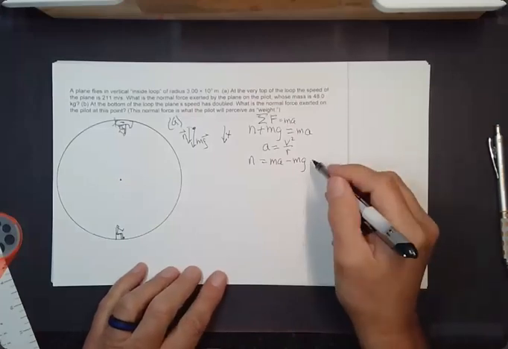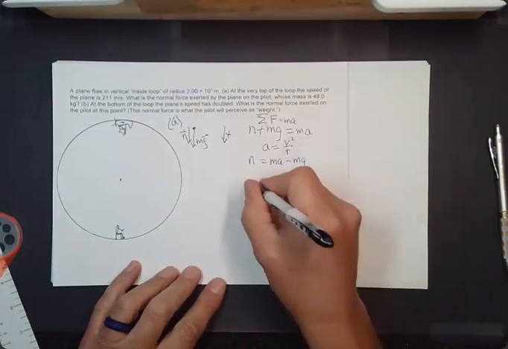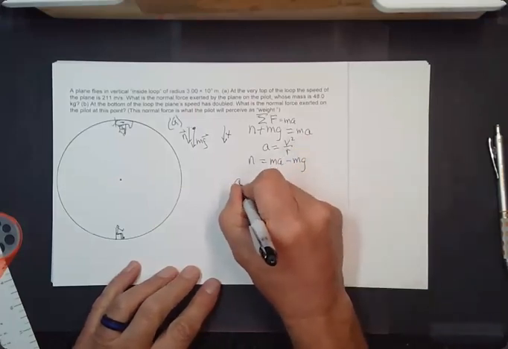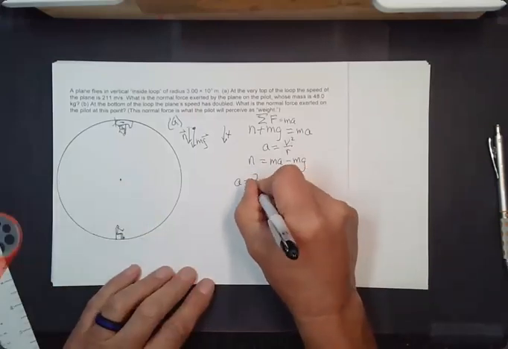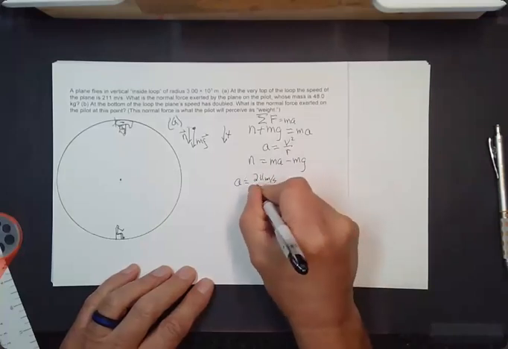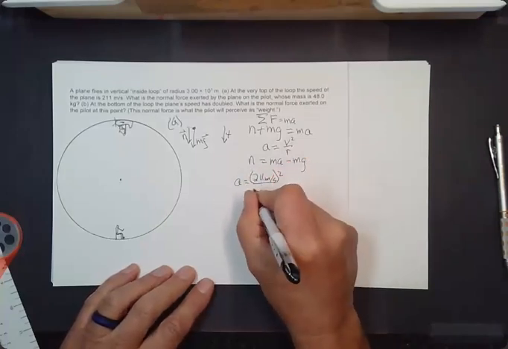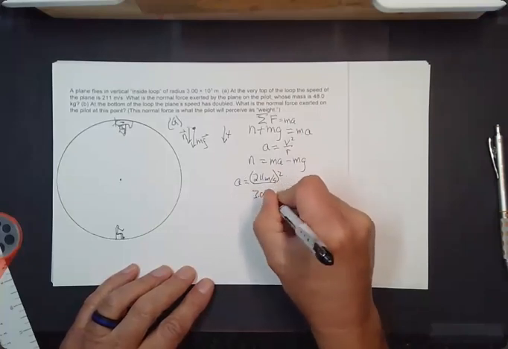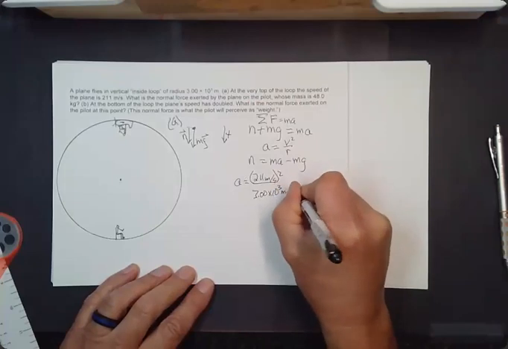So let's see. I guess we could factor out. Let's just go ahead and calculate the centripetal acceleration here. It's going to be v squared, which is 211 meters per second, and we have to square that, divided by 3.00 times 10 to the third meters.